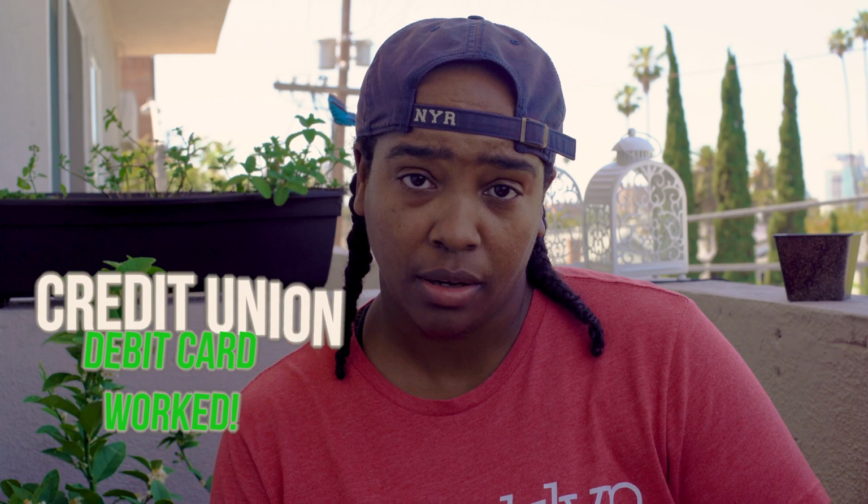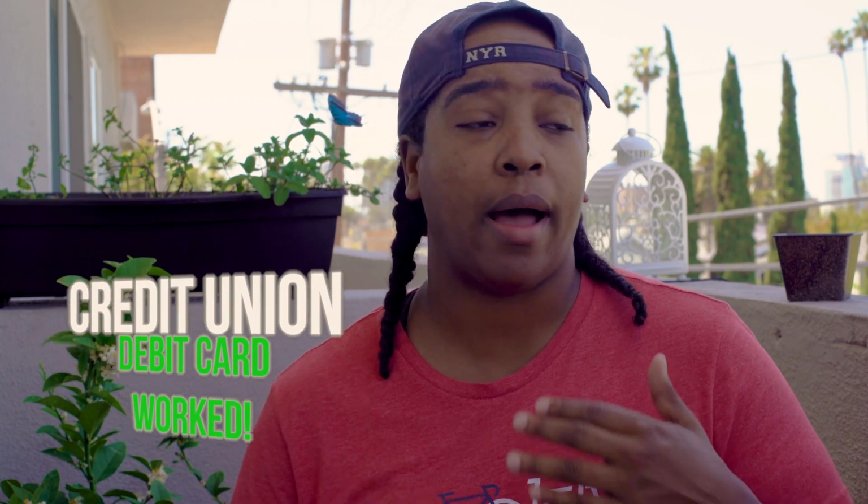Lisa just happened to try the ATM while me and Raul were skeptical, because we'd done our research and knew that does not work. But she went ahead and tried it anyway, because what's the worst that can happen? She was actually able to get money out of the ATM using her credit union debit card. I don't know how or why, if it was a fluke, but it happened for her.